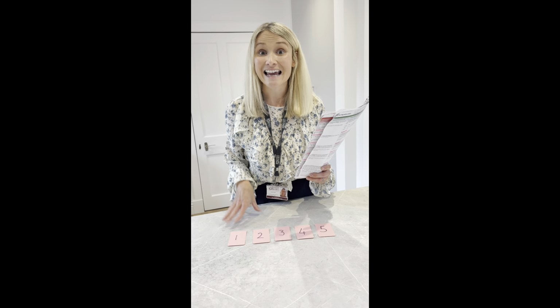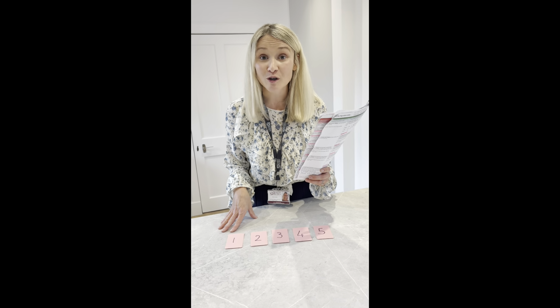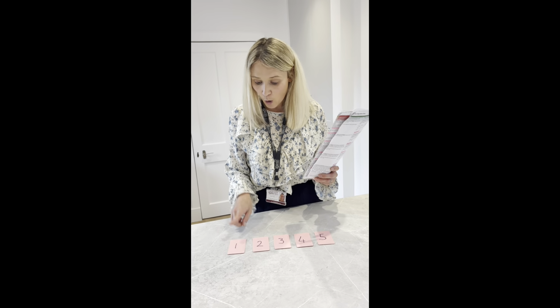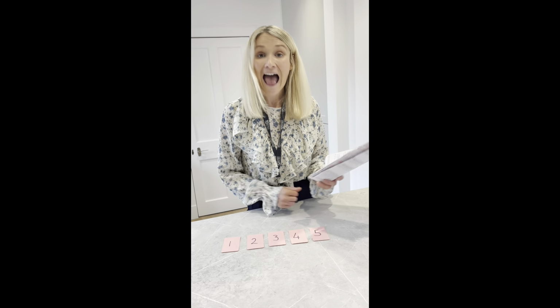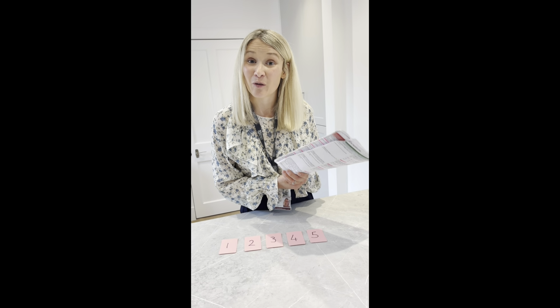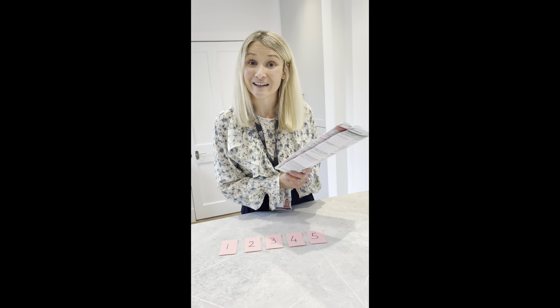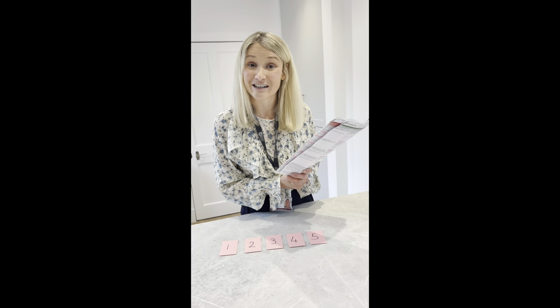And then you want to say, here are some numbers. Watch me as I count them. 1, 2, 3, 4, 5. So as you're counting them, you're pointing to each one in turn. And then you're going to say to the learner, now it's time to do it with me. So together you will say 1, 2, 3, 4, 5. And then you can ask the learner to do it on their own and get the learner to point to each numeral card in turn.